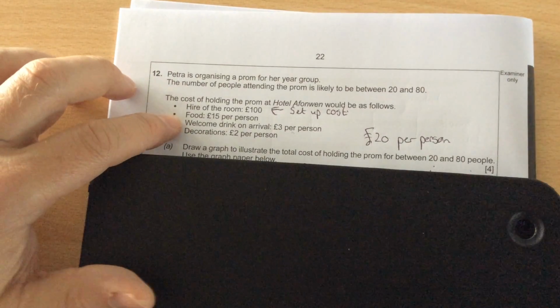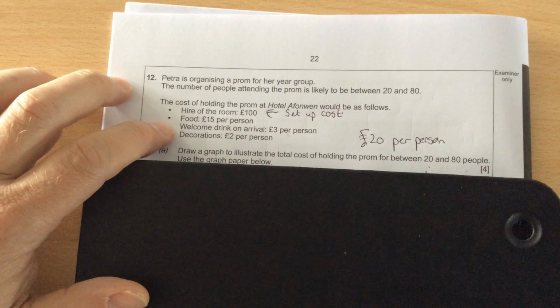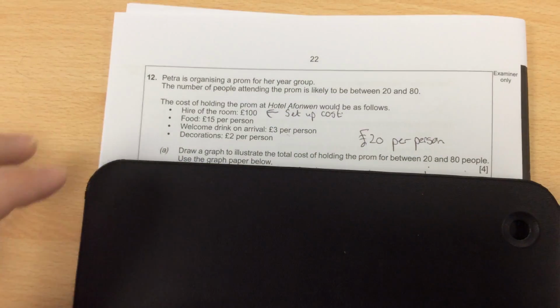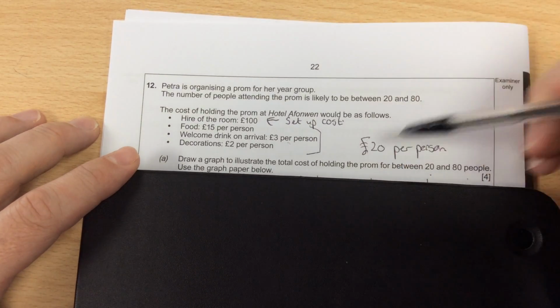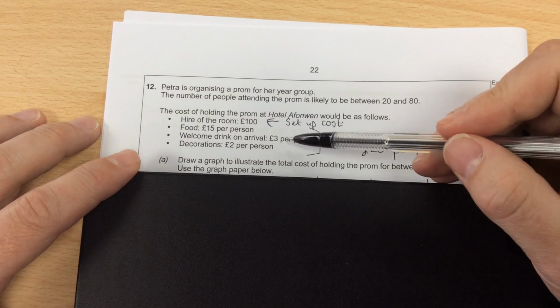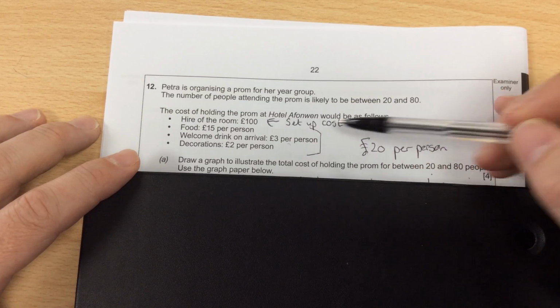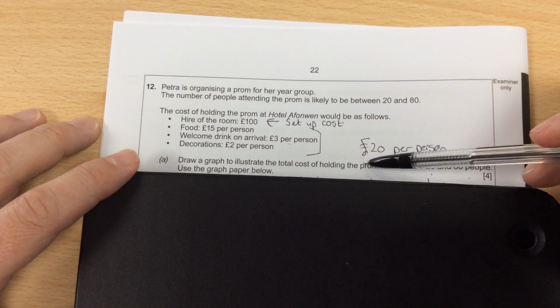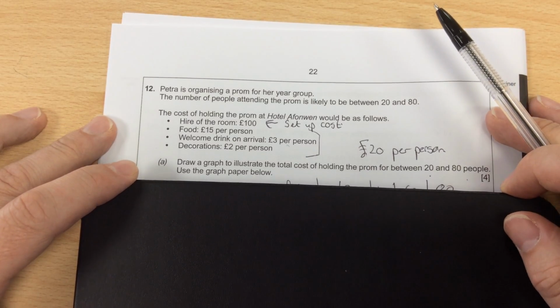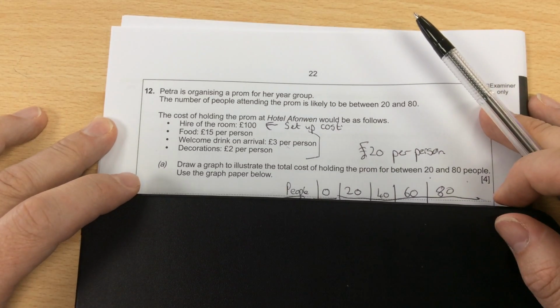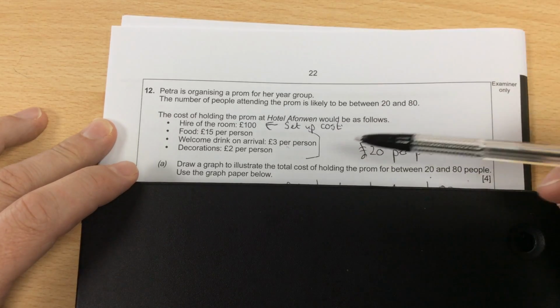Then there's food at £15 per person. Welcome drink is £3 per person. Decorations then is £2 per person. So the total cost for them 3 things, which per person means 15 add 3 is 18, add 2 is 20, so it's £20 per person. Draw a graph to illustrate the total cost of holding the prom for between 20 and 80 people.